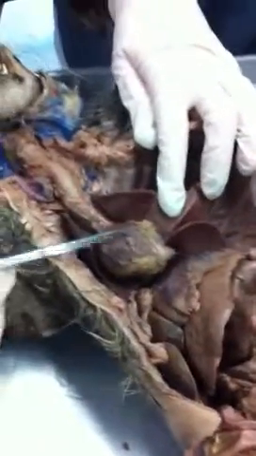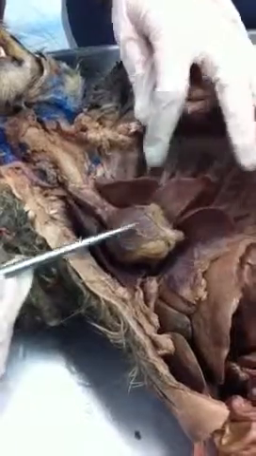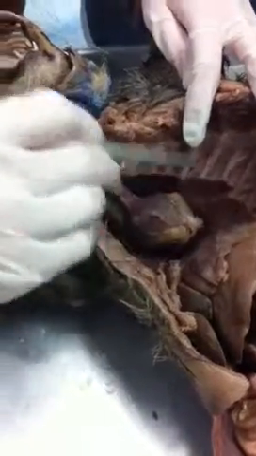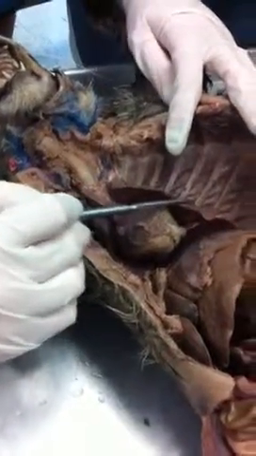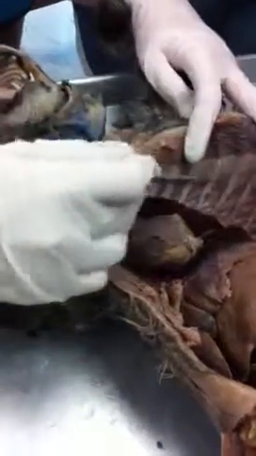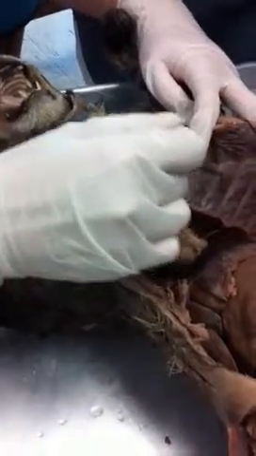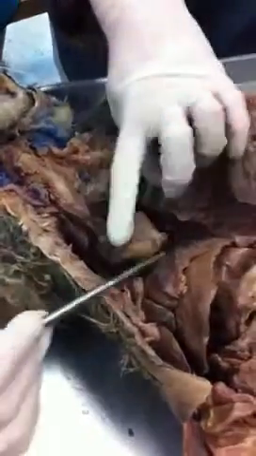Okay, excellent. So what's this structure then? More specifically? Pericardial sac surrounding the heart. What is this then? Lungs. What's the lining of the lungs? Visceral pleura. What's the lining of the thoracic cavity? Parietal pleura. Very good. What's this right here?